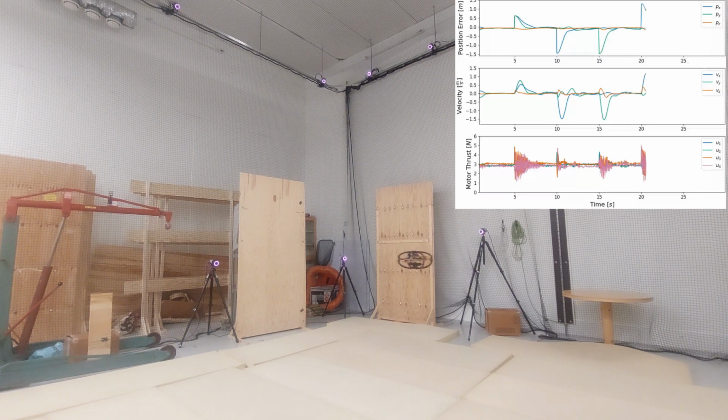As an example, we use the standard controllers for safe takeoff and landing before switching to neural control. The standard controllers can also be used as a safety fallback.